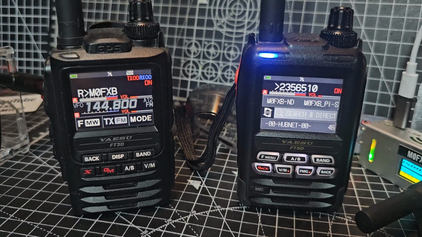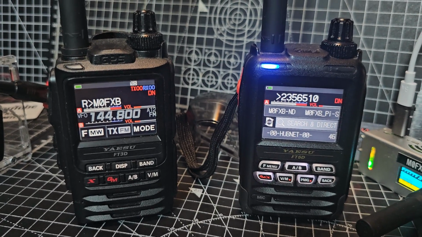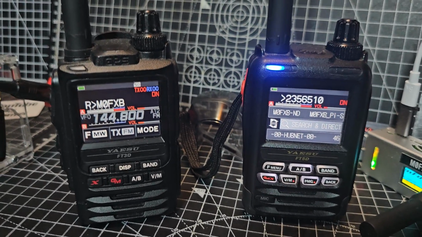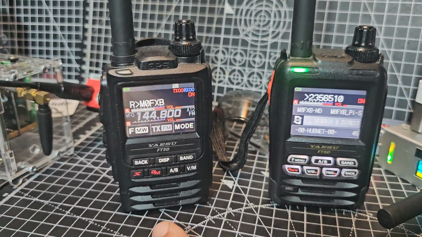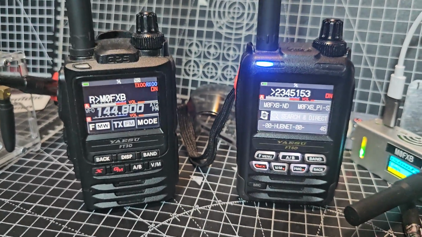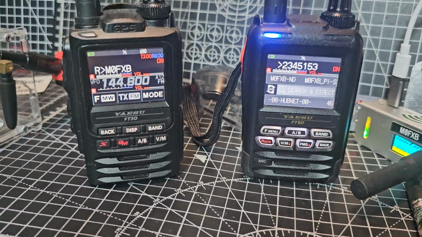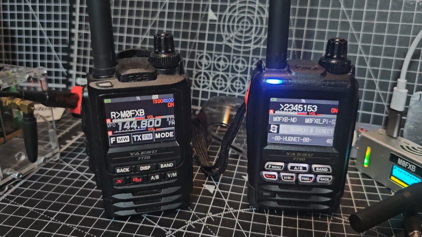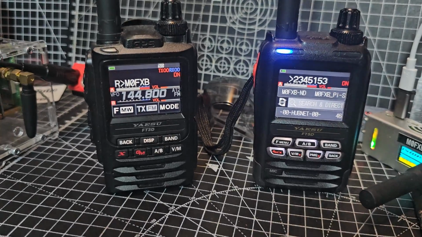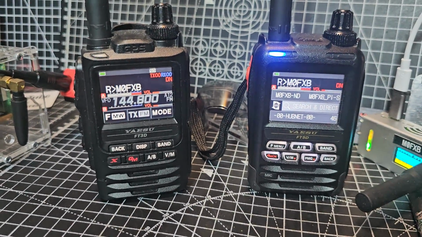There's the FT3D on the left, 5D on the right. Which one do you prefer? I've always preferred the shape of the 3D, but the audio is a bit more bassier. You get extra audio settings on the 5D, but you can pick these up for under £200 now, and I personally think they're excellent, and they do proper APRS.